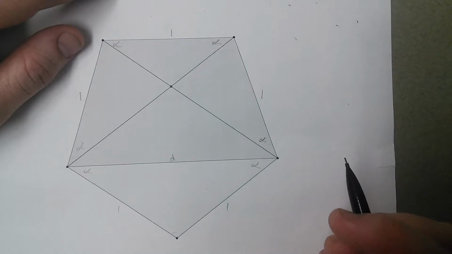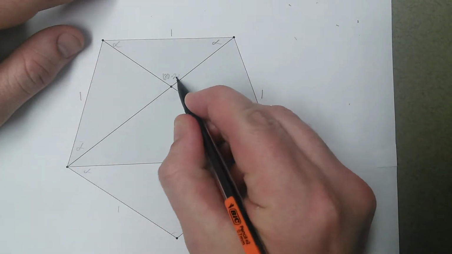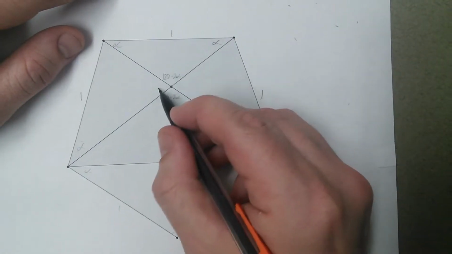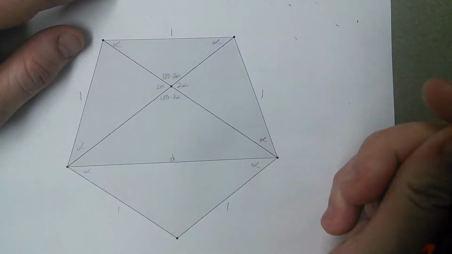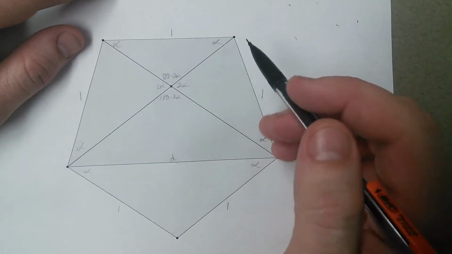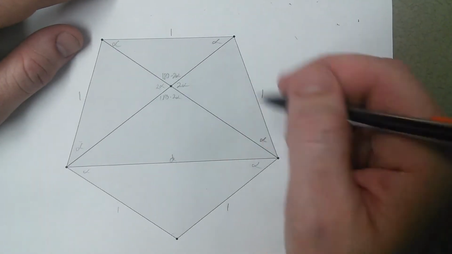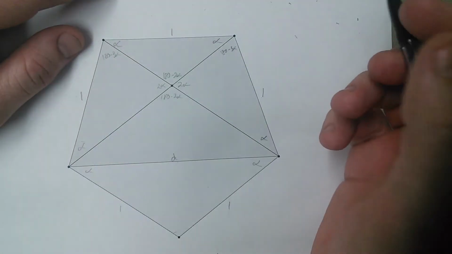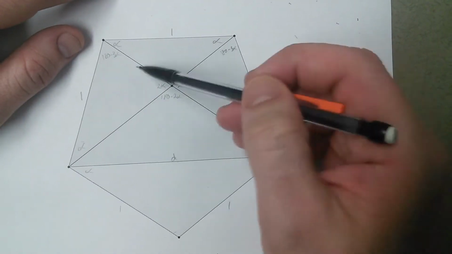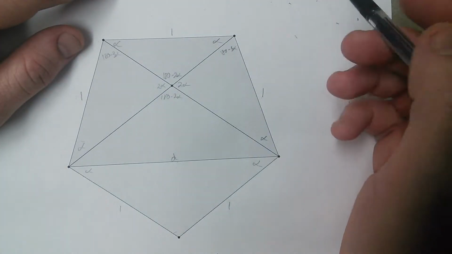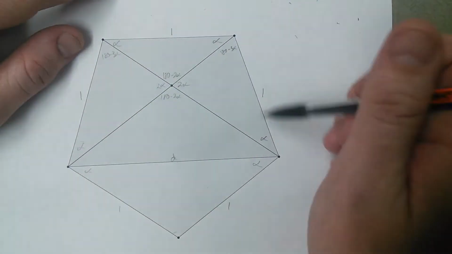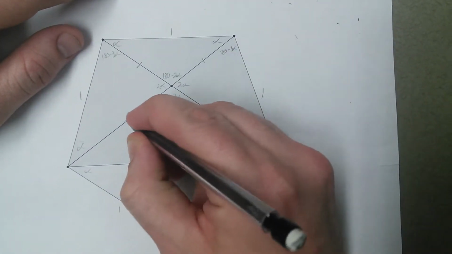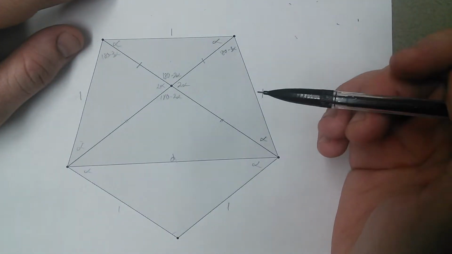Okay. What else can we do? Well, this is 180 minus 2 alpha by the 180 rule. By vertical angles, this is the same. And so this is the complement of that. And then this is 180 minus 3 alpha. Right. And now these 2 triangles here are congruent because we have angle side angle over here. Okay. So we can say these are the same and these are the same. So this triangle is similar to this triangle.